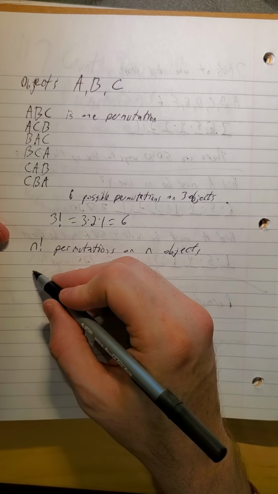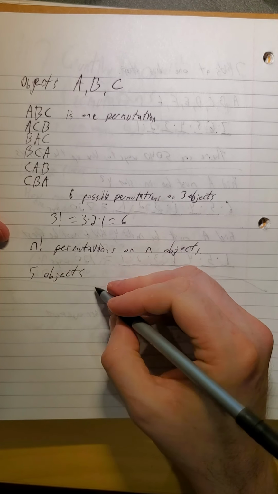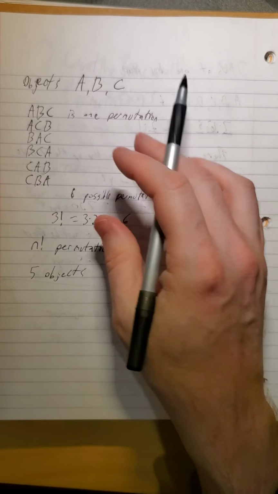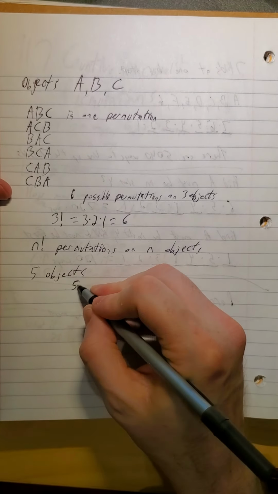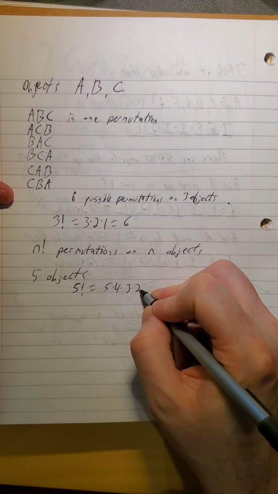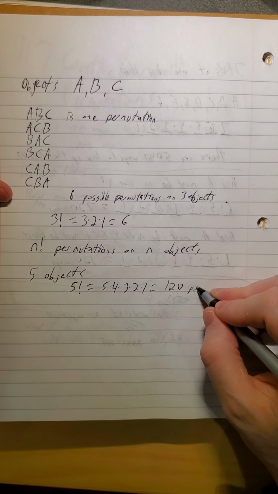So if I had, say, 5 objects, without having to go through this with A, B, C, D, and E and rearranging the letters, I know that I have 5 factorial, 5 by 4 by 3 by 2 by 1. 120 permutations exist.